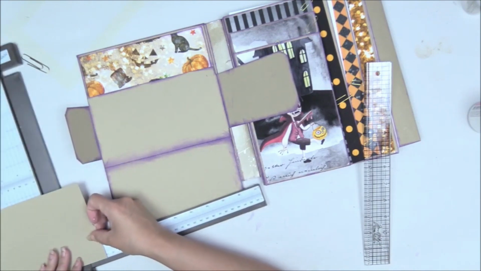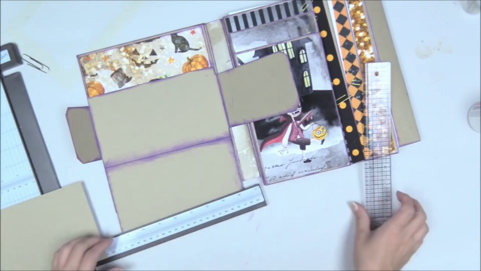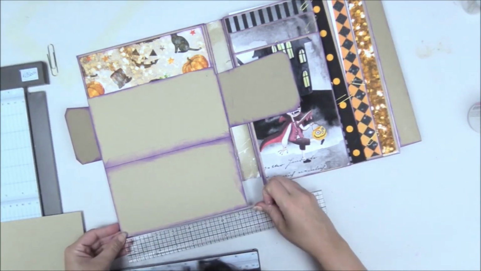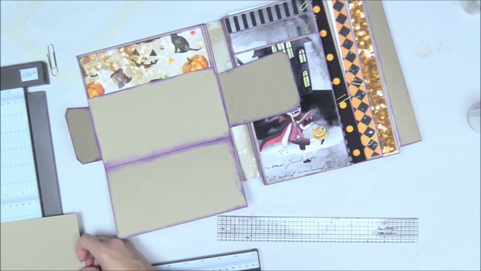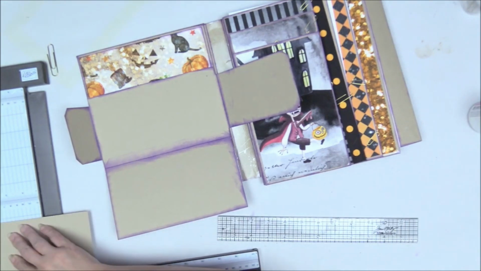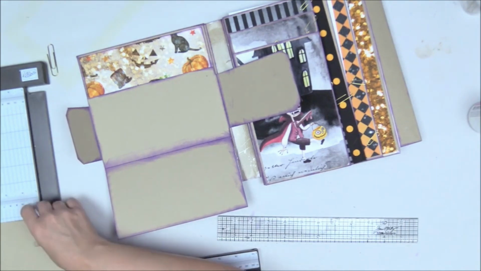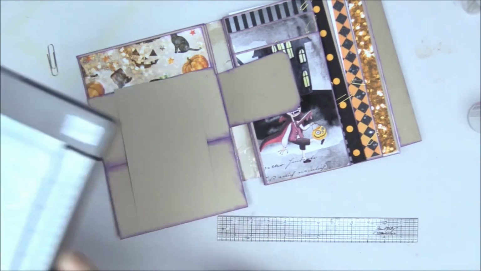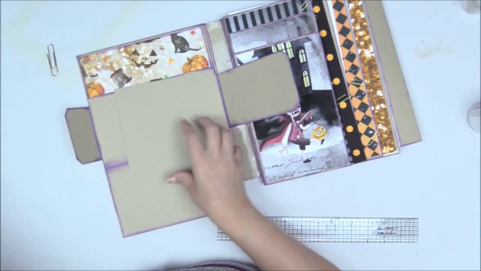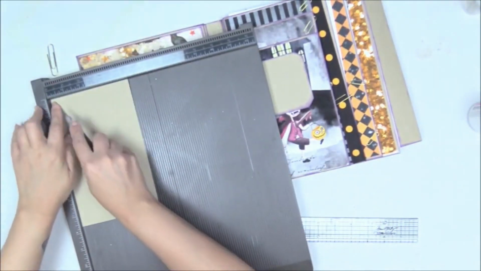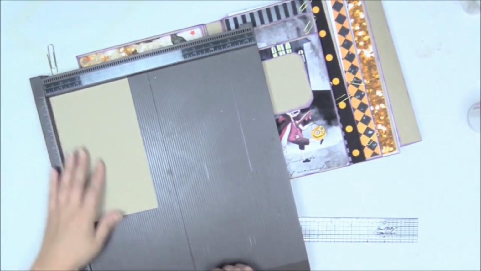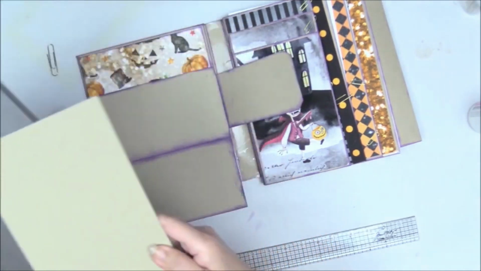This is just a great place for photos. Oh, I'm so glad I remeasured. I almost cut that short. Okay, and now let me grab my scoring tool to give that a 1/2 inch score line, and then we're going to ink it all up and stick it down.